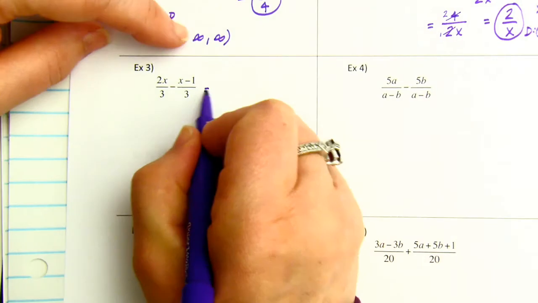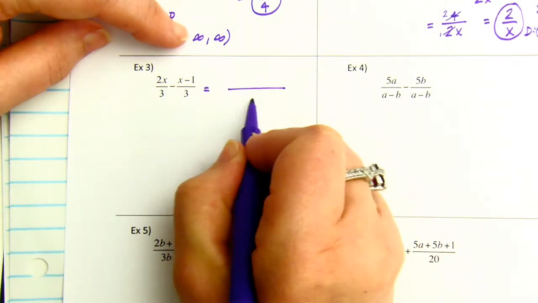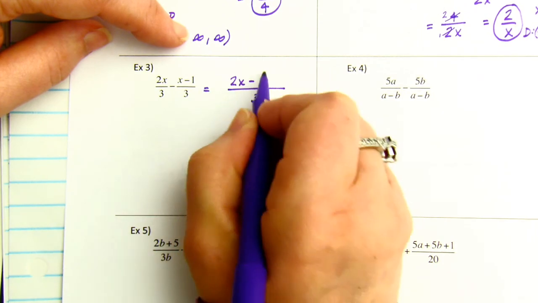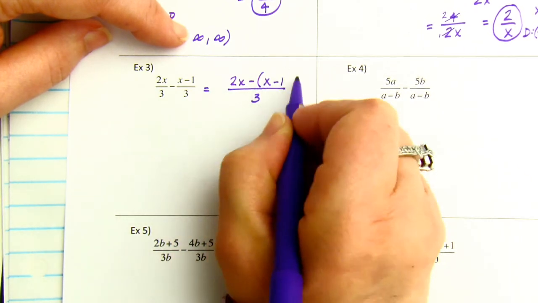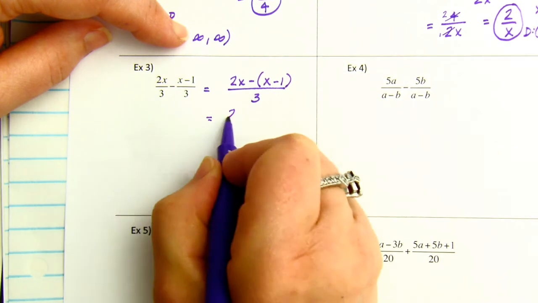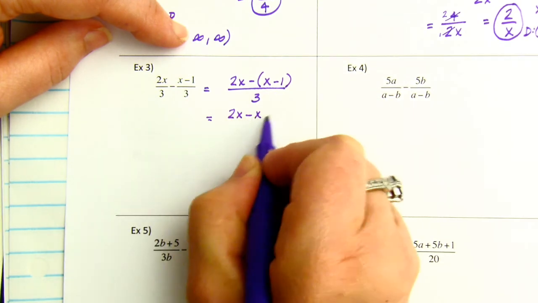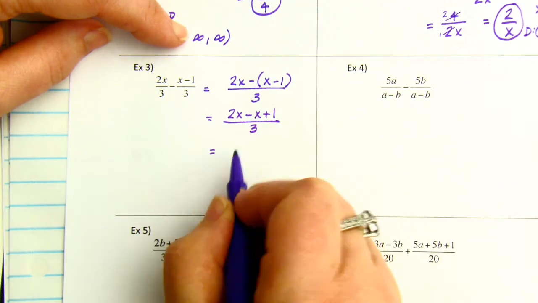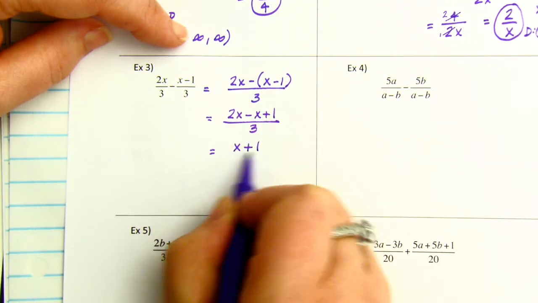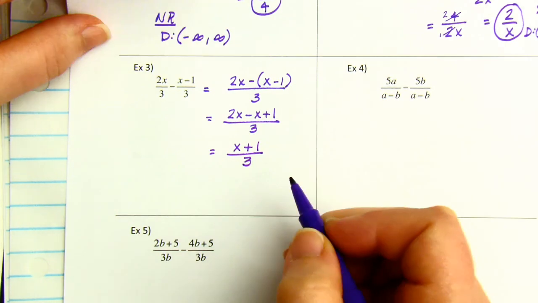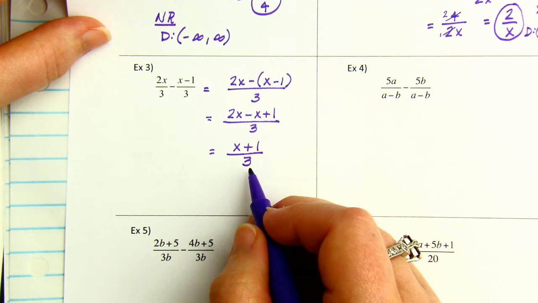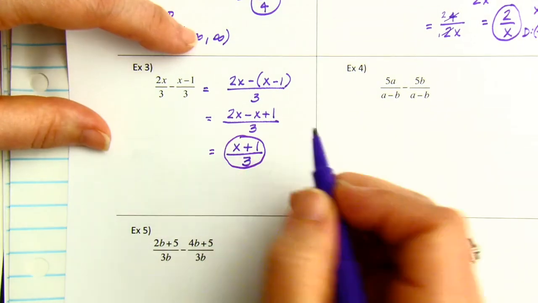All right, let's take a look at example 3. Notice the denominators are the same already, so I just put that over 3. Top is 2x subtract the quantity, x minus 1. This becomes 2x subtract x, add 1 over 3. Simplify, 2x subtract x is x plus 1 over 3. No common factors, right? This is a quantity. That's an integer. Final simplified answer.